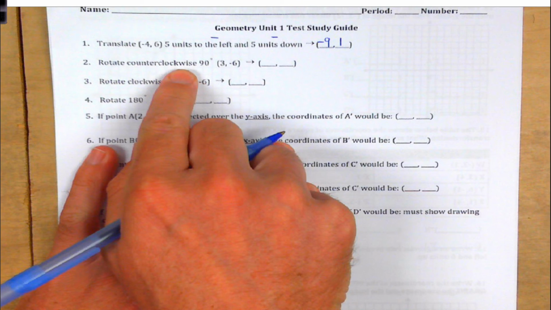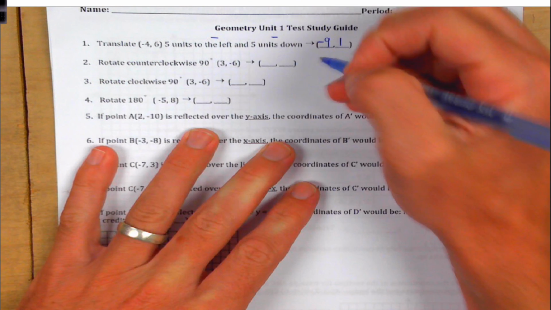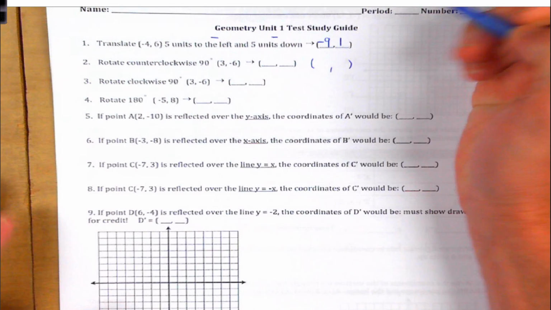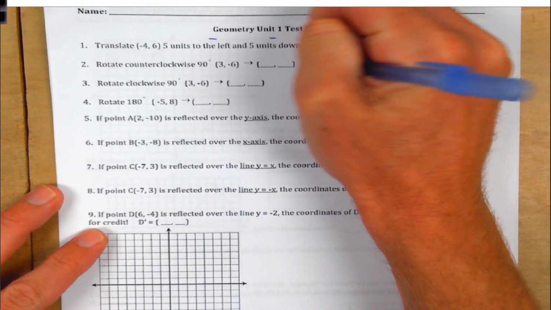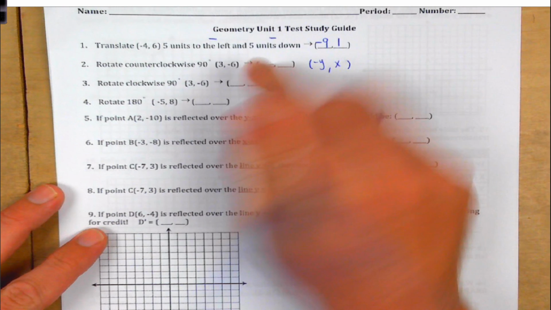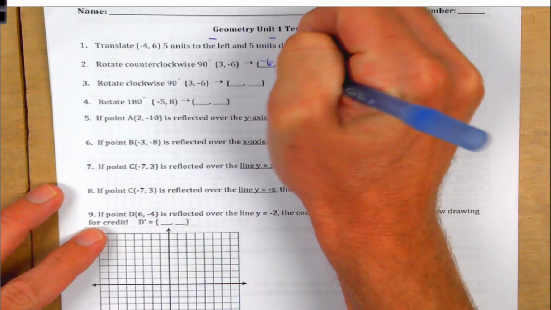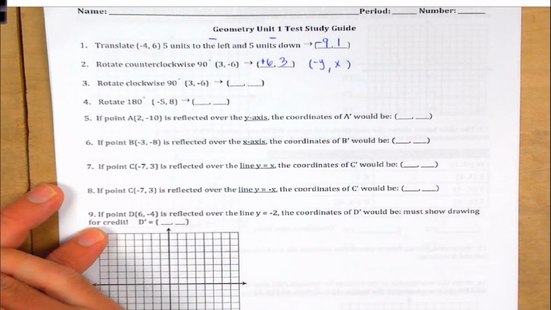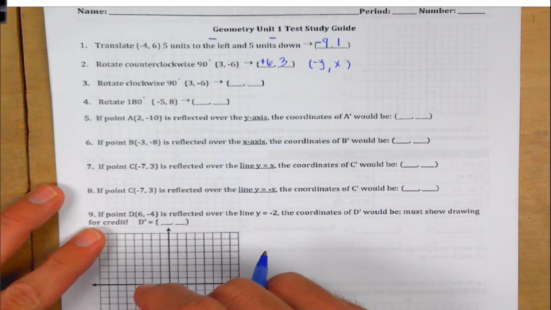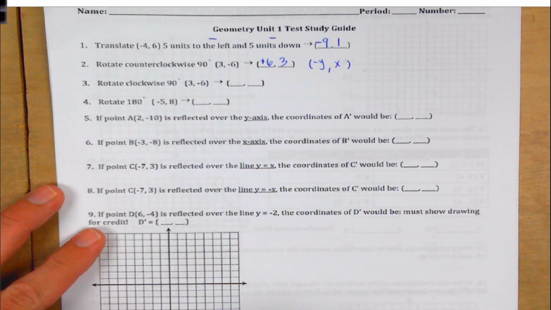Rotate counterclockwise. So the counterclockwise 90-degree rule for this one, again, counterclockwise, is (-y, x). And I just flip them right away, and then I see the front one's going to change signs. It's going to be positive (6, 3). I'm going to do all of these. I'm going to show you a quick trick to make sure we got them correct.